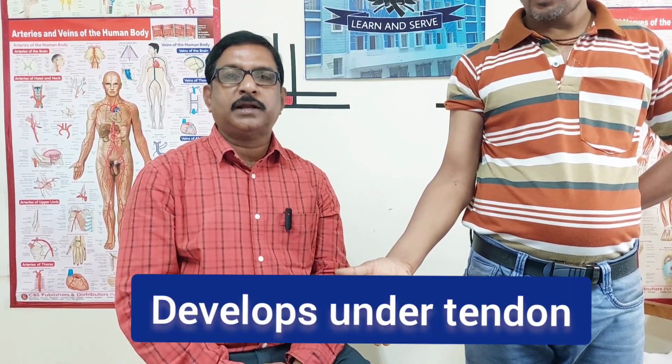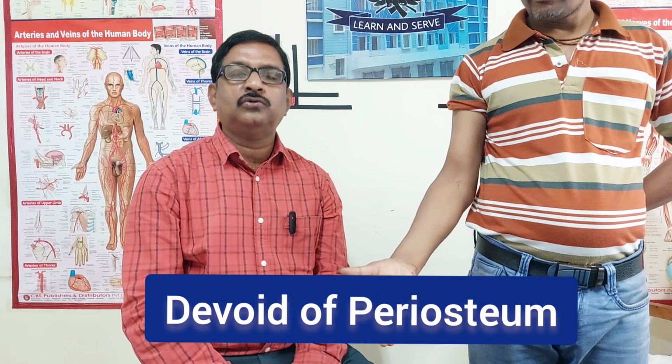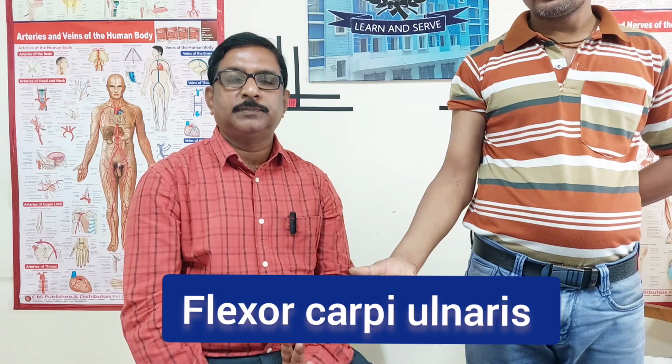The sesamoid bone has a few characteristics. Number 1, it develops under a tendon. Number 2, it is devoid of Haversian system. Number 3, it is devoid of periosteum, and it receives its blood supply from the surrounding structures. Then the question is, under which tendon does the pisiform bone develop? The pisiform bone develops under the tendon of flexor carpi ulnaris. The pisiform bone appears after birth at the age of about 9 to 12 years, average is 10 years. Among all the carpal bones, it develops last.